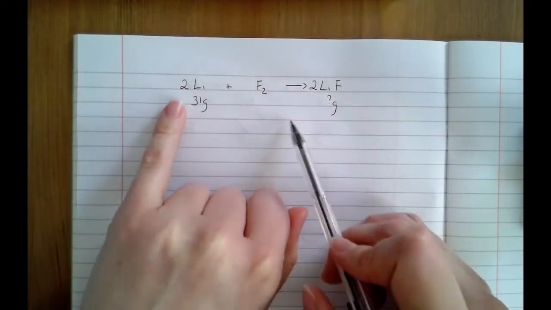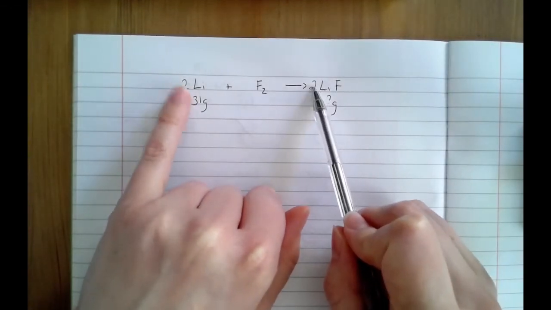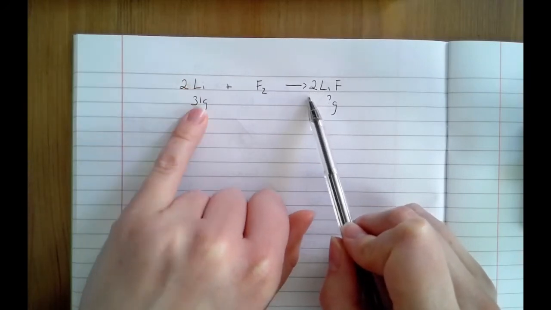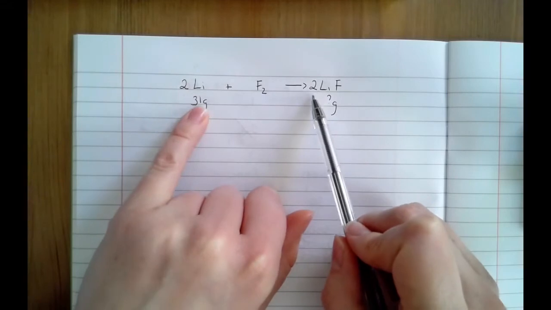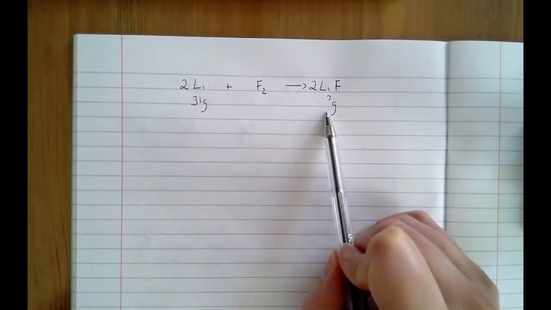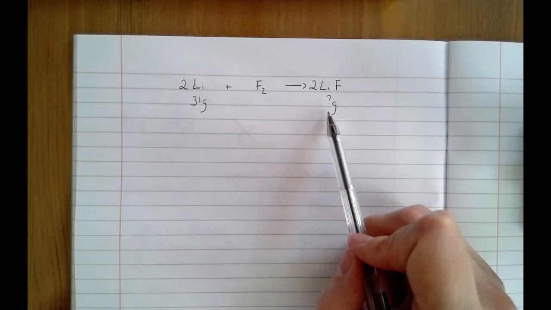If I look at the ratio here, I've got a 2:2 ratio, which can be simplified to 1:1. But I can't just say, oh, 1:1 ratio, 31 grams of lithium is going to give me 31 grams of lithium fluoride, okay? It's not. I need to work out exactly how much lithium fluoride I'm going to produce.